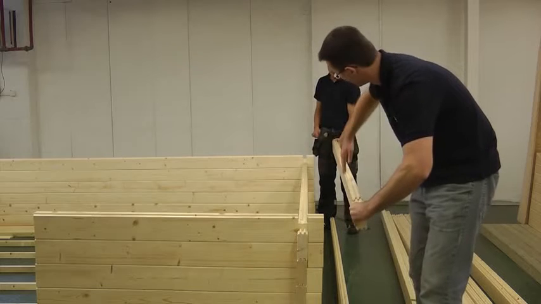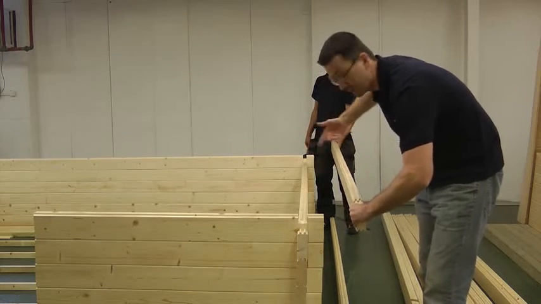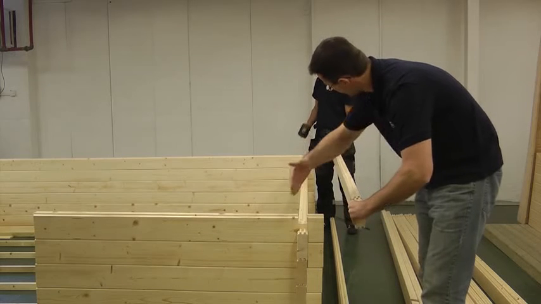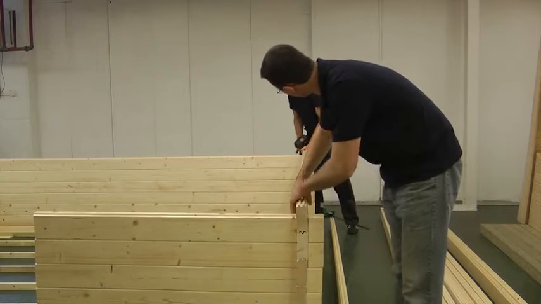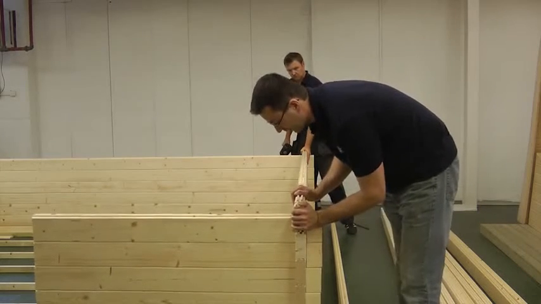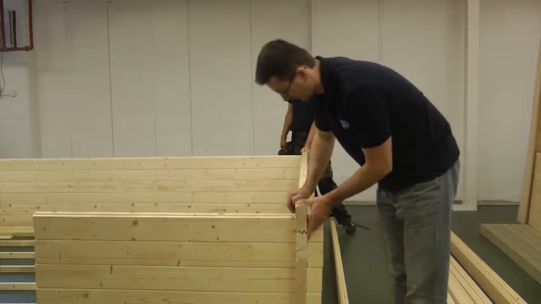Because this one is bowing in that direction, obviously if it was bowing in the other direction I'd simply spin the piece of timber round. So I've got it now bowing in this direction, which means as I put it into place, it's going to want to try to help to pull the wall inwards rather than helping to pull the wall outwards.